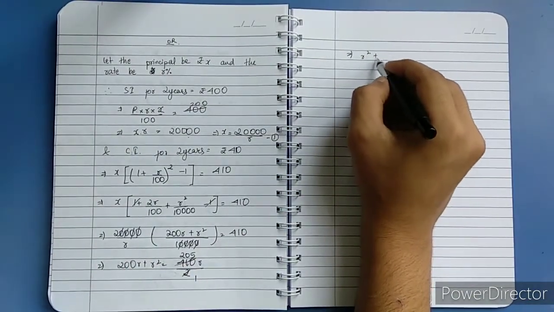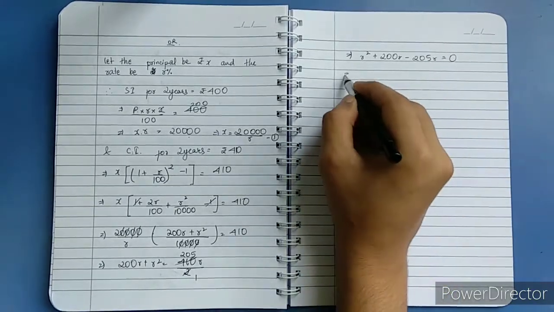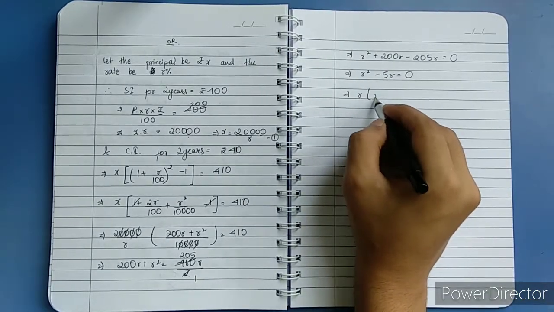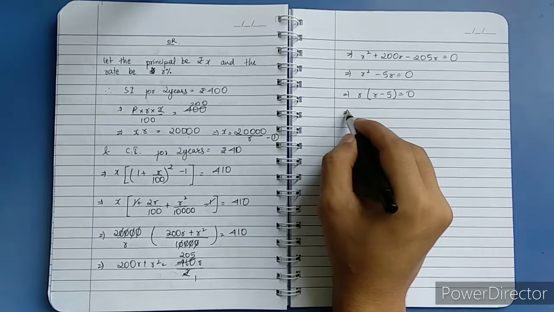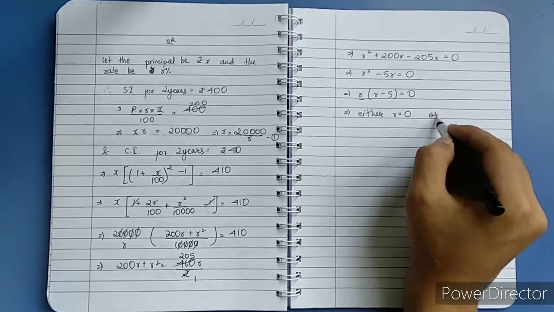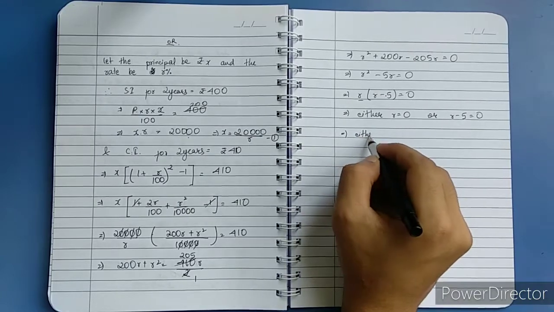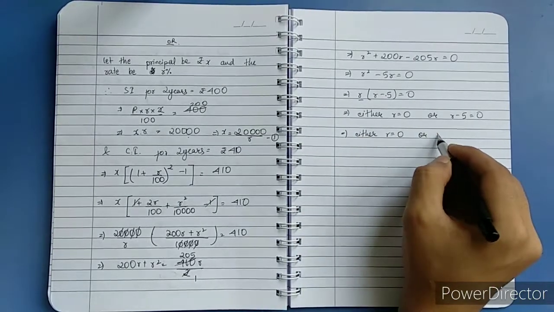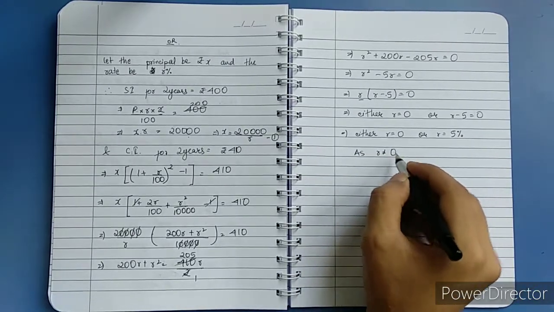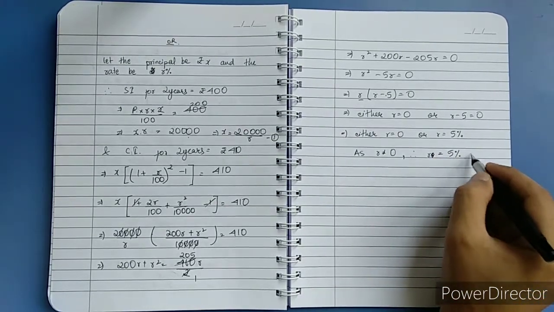So R square plus 200 R minus 205 R is equal to 0, which implies R square minus 5R equals 0, which implies R comes common, R into R minus 5 equals 0. This implies either R equals 0 or R minus 5 equals 0, which implies either R equals 0 or R equals 5%. As the rate is not equal to 0, therefore rate R is equal to 5% per annum.